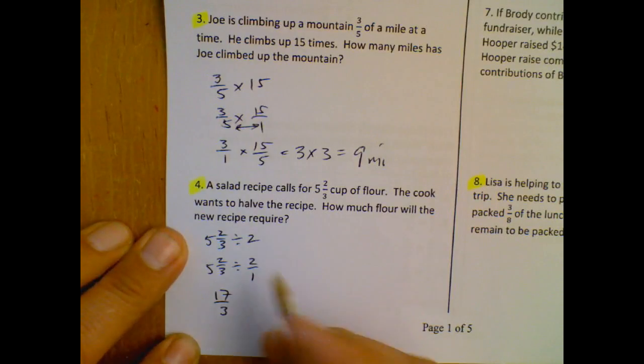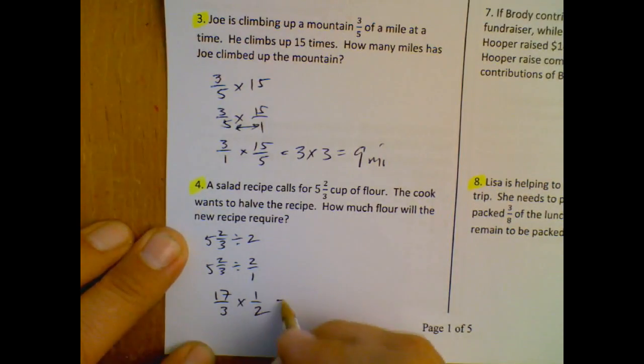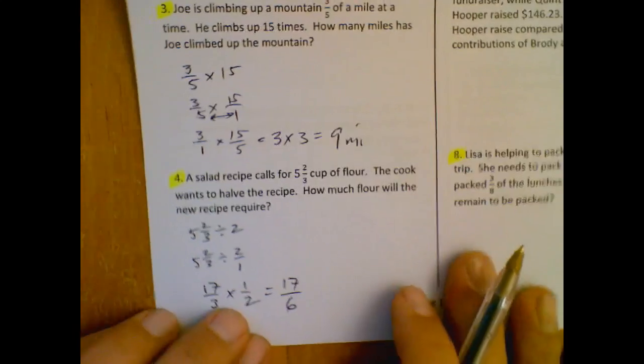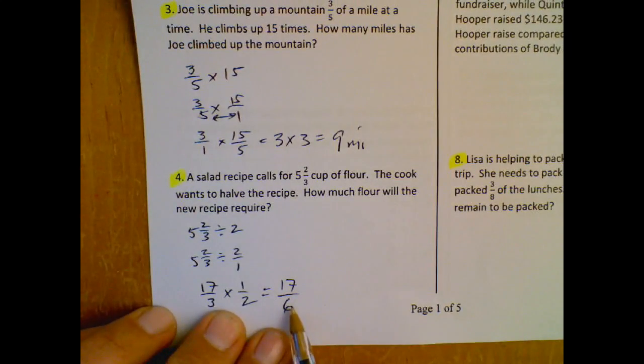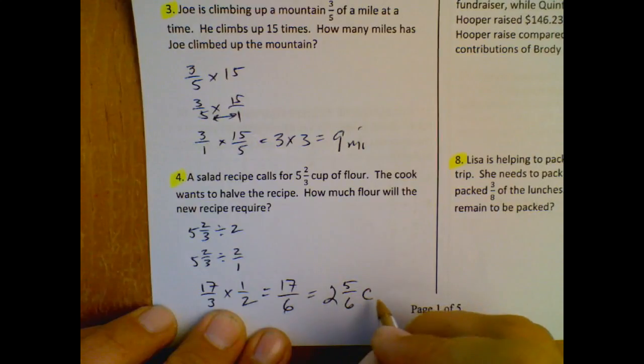And dividing by a fraction is the same thing as multiplying by its reciprocal. So I flip this over. So now I'm left with 17 over 6. How many 6s go into 17? I can get 2. 6 times 2 is 12. And 17 minus 12 is 5. 2 and 5/6 cups.